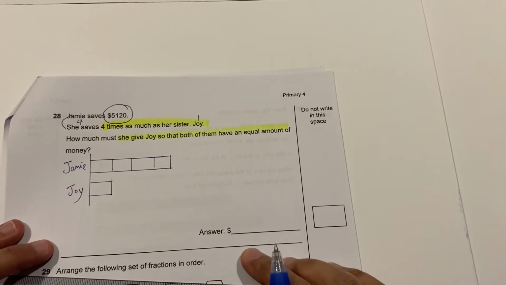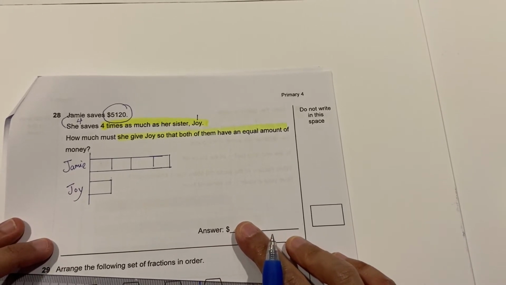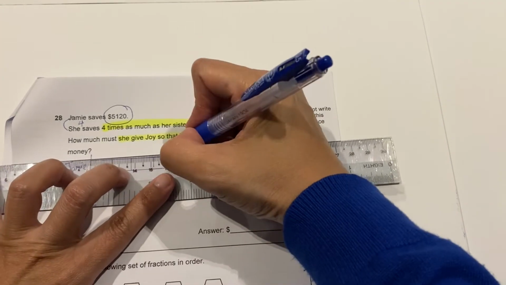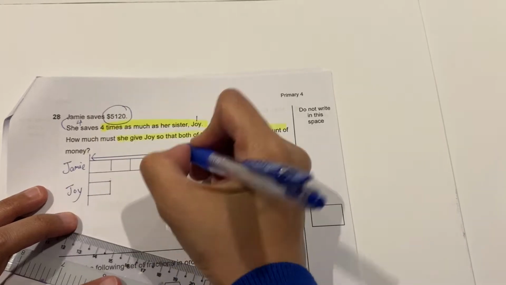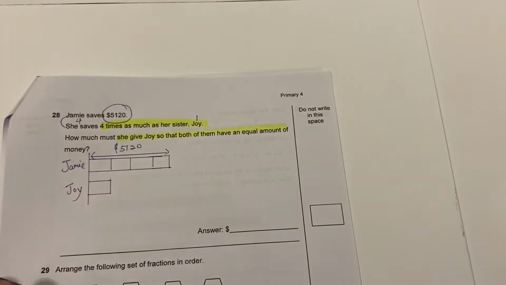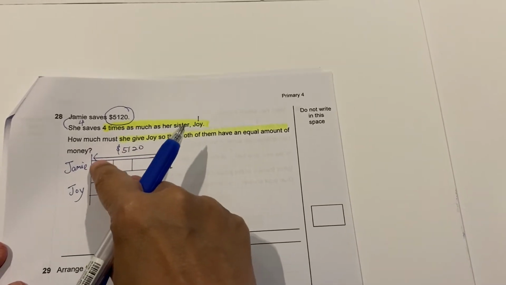Now, how much must she give to Joy so that both of them have an equal amount? For this, we know that Jamie saved this much. What will be your first step? Yes, you've got to divide it by 4 to get 1 unit.